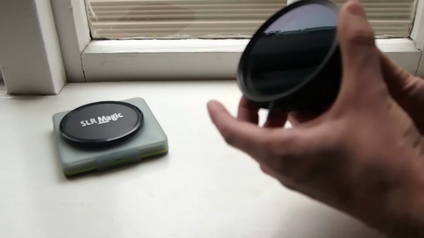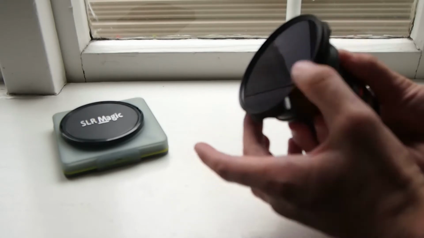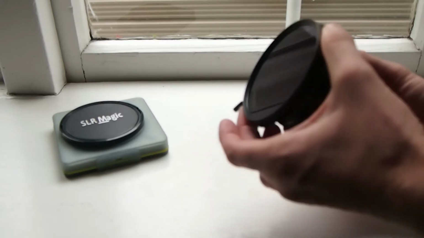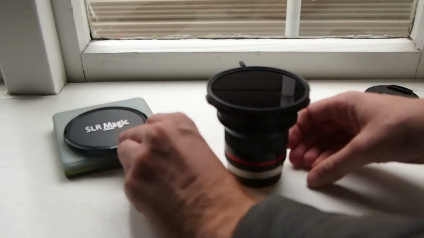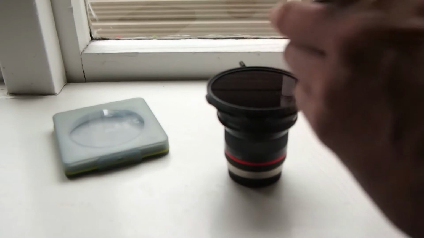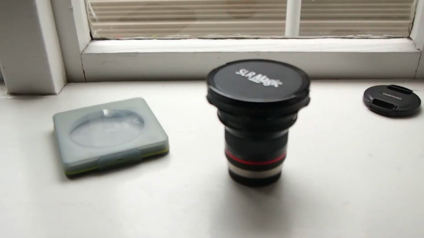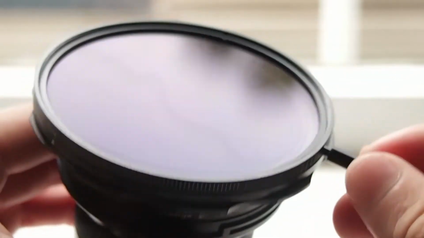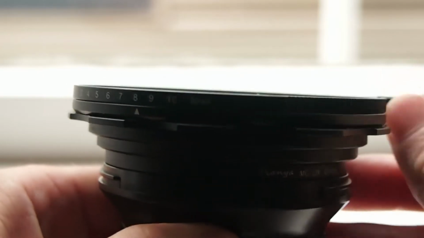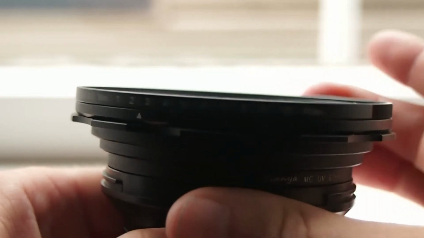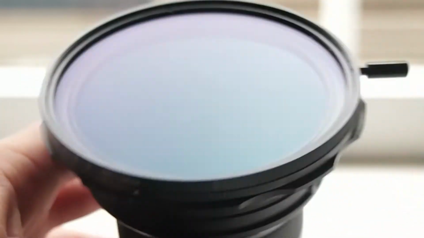The filter itself has a small handle to adjust the density of the filter. It also has some numbers going from 1 to 10, 1 being minimum density, 10 being maximum. For videographers, I think they'll find the small handle on the filter to be a very useful tool to help them adjust density during video.